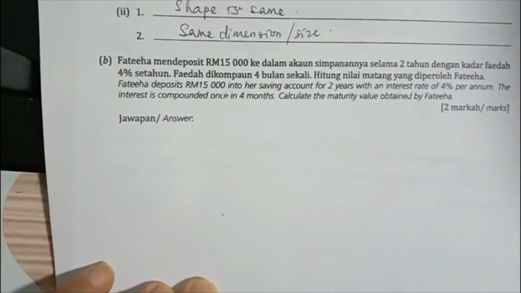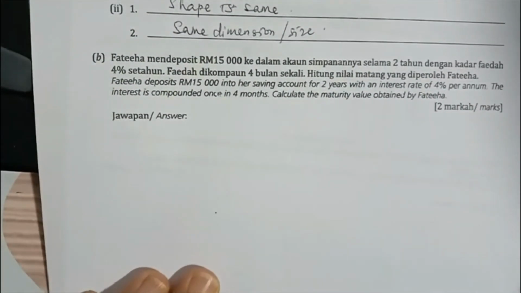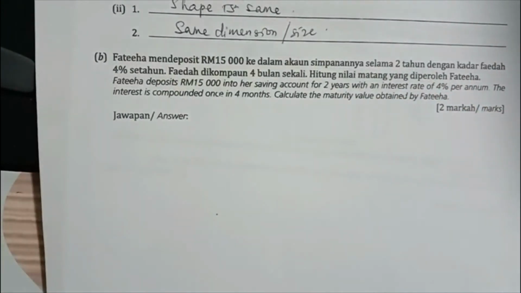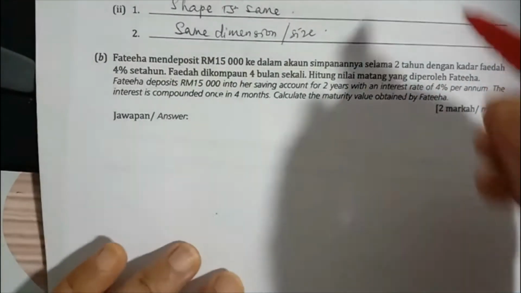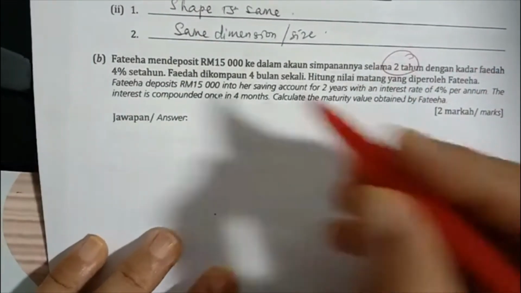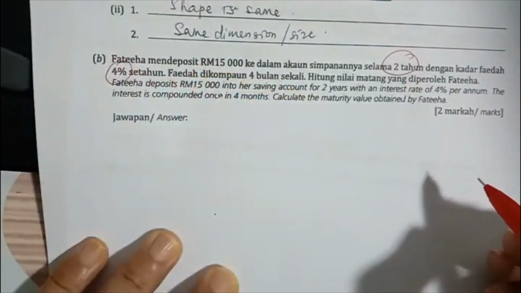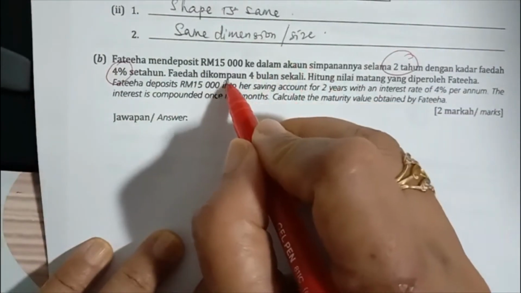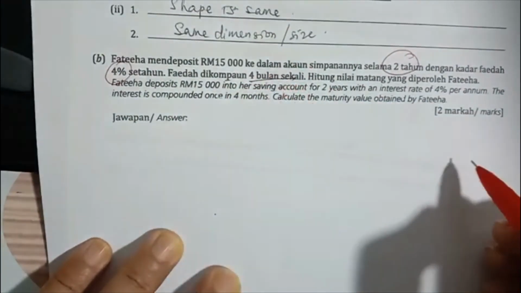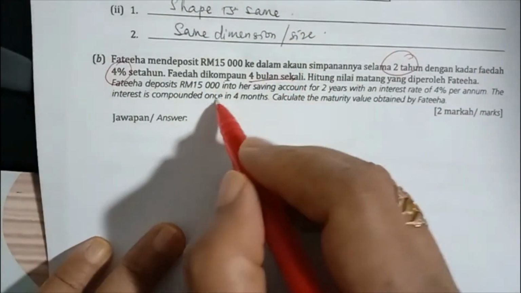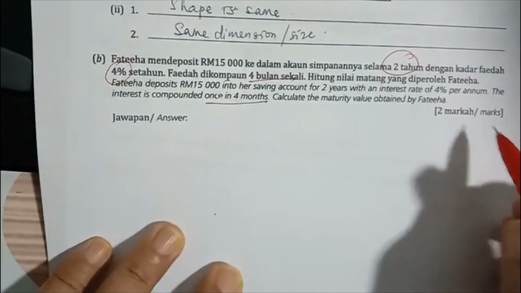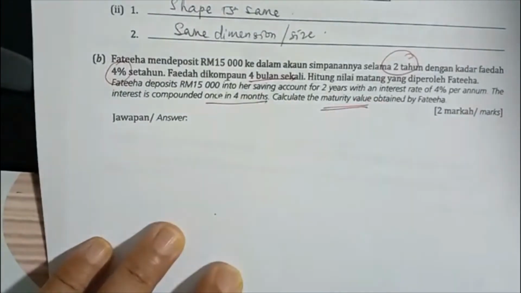Fatihah deposit 50,000 in an account for 2 years. Here, the time given is 2 years, and the rate is 4% per year, compounded every 4 months, once in 4 months. Calculate the matured value. Okay, so you must know the formula.